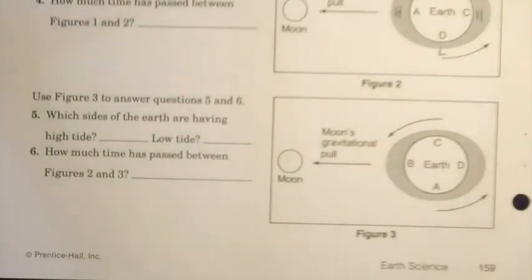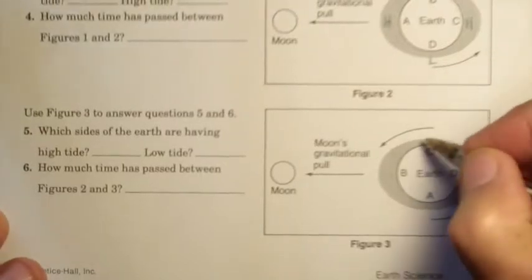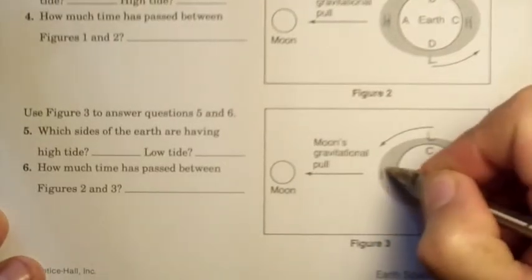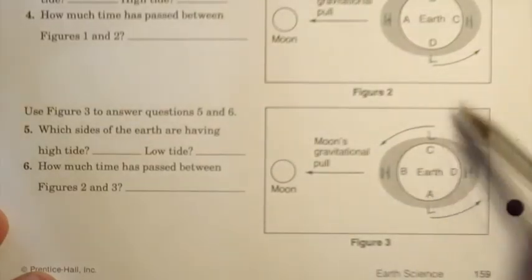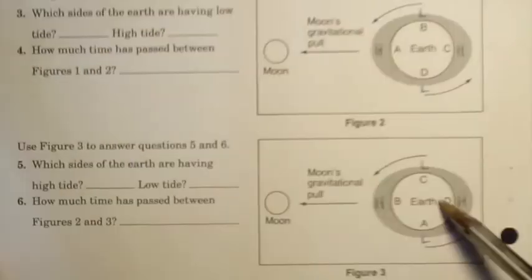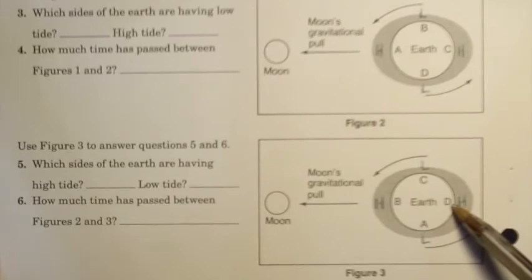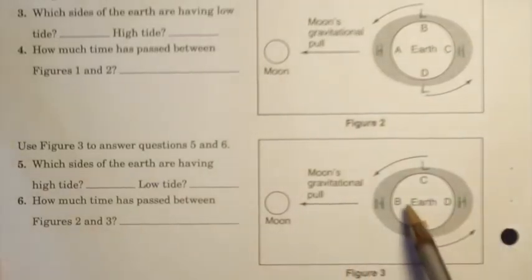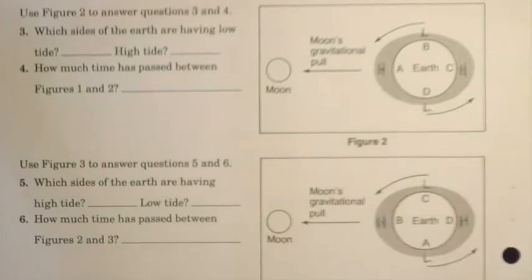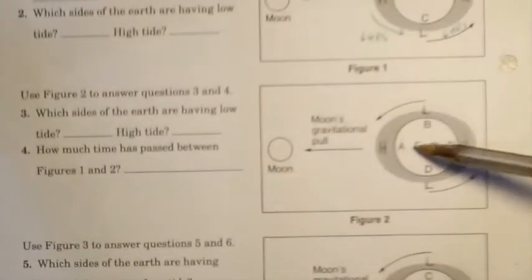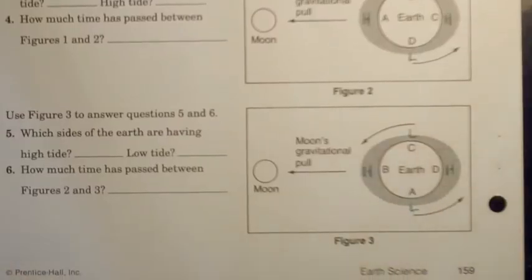Using figure number 3. On the diagram now, we have low tide here still, high tide here still, and high tide here. But as we can see, position D has now moved from here to here. That would take another 6 hours. The positions on the Earth having the high tide would be B and D, and the low tide positions would be A and C. And the amount of time passed between these two diagrams would be another 6 hours.